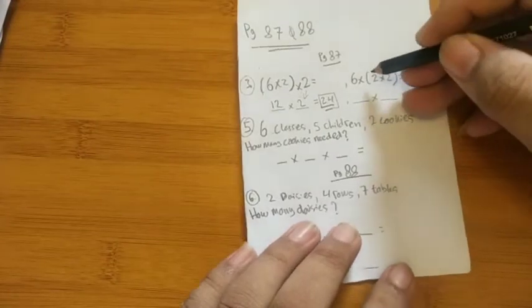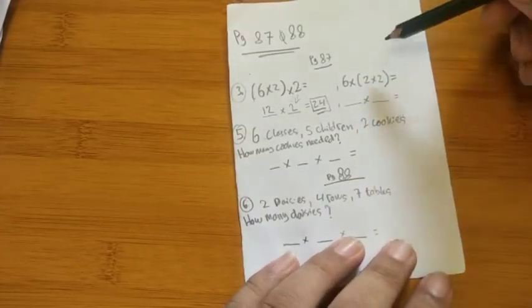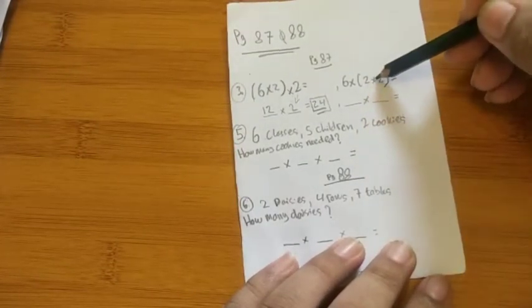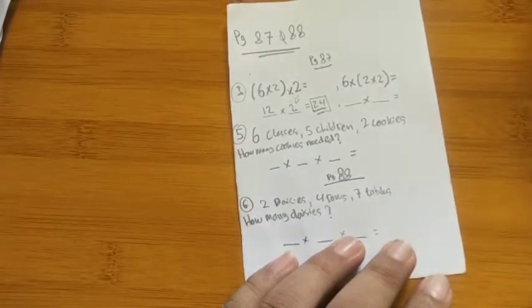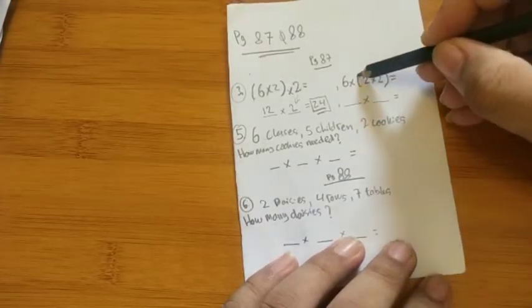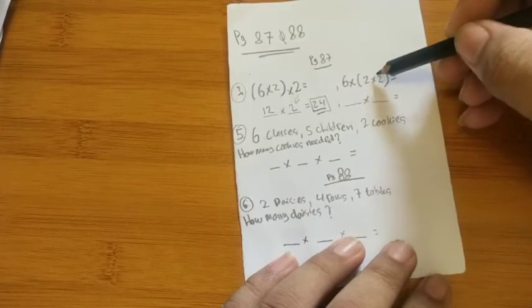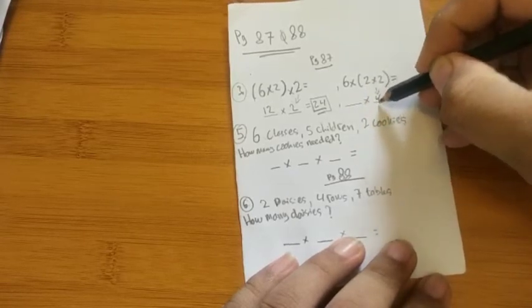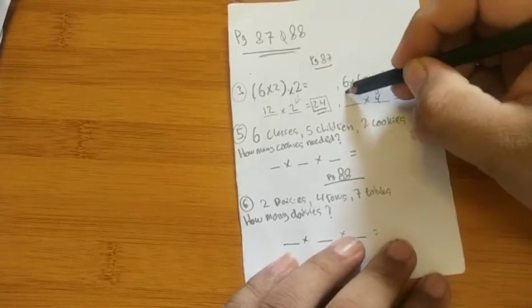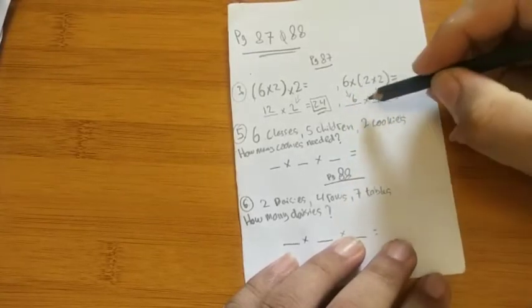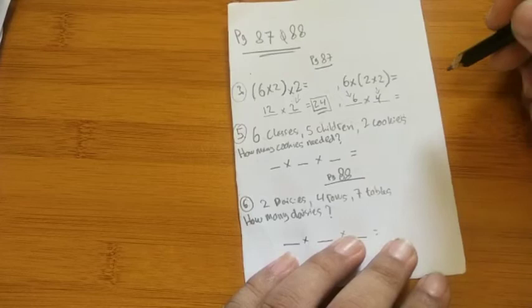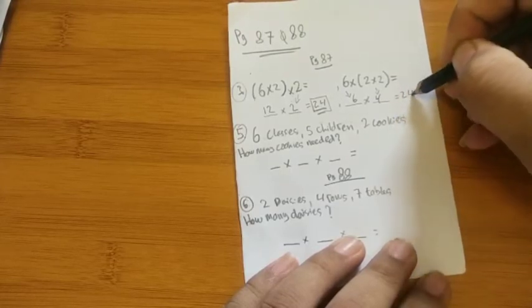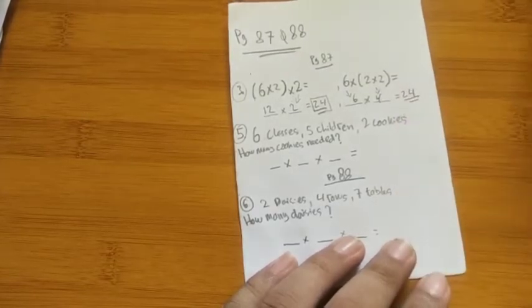For the next one, 6 times 2 times 2. What do you have to do first? Yes, the parentheses first. You count 2 times 2, which is 4. 6 below here. So 6 times 4? Yes, exactly the same, 24. Same, right?